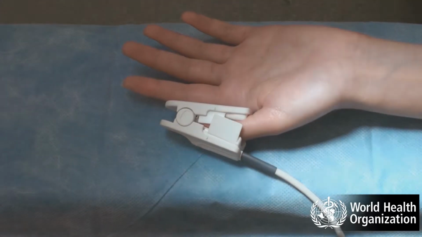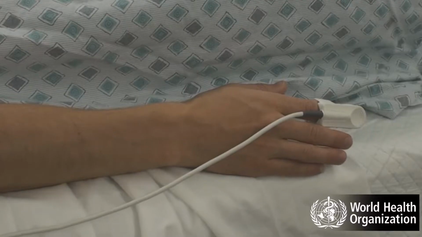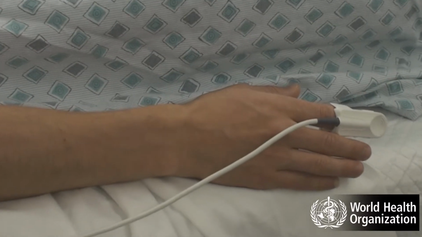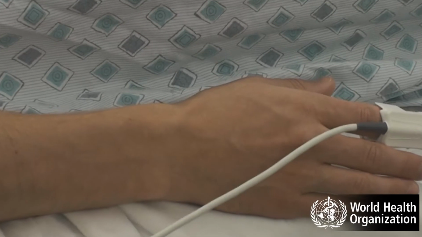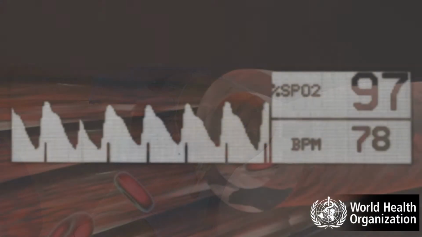To avoid this, shield the probe from direct light. Shivering. Movement at the placement site may interfere with the probe's ability to detect a signal. To resolve this issue, remove the probe and place it on a less mobile site.